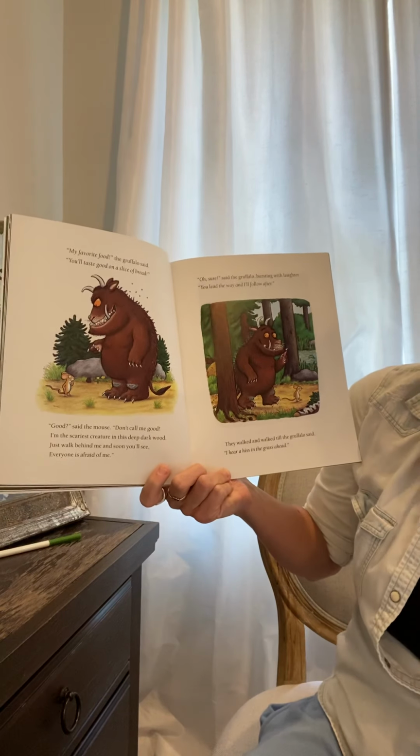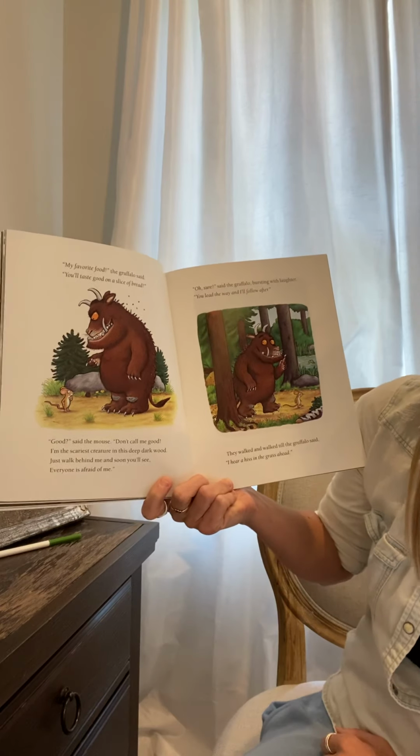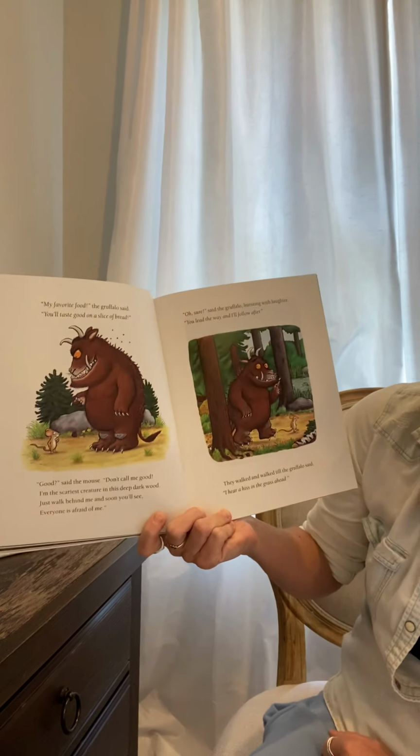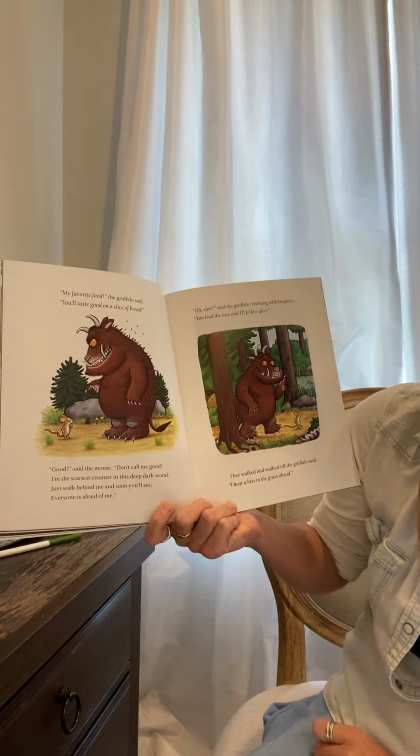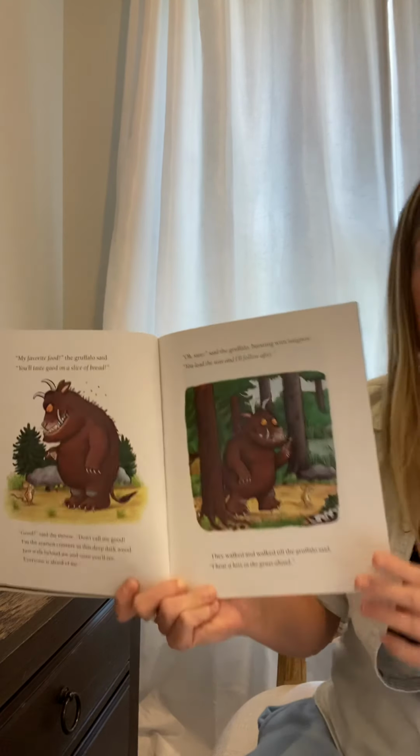Good, said the mouse. Oh, don't call me good. I'm the scariest creature in this deep, dark wood. Just walk behind me and soon you'll see everyone is afraid of me.